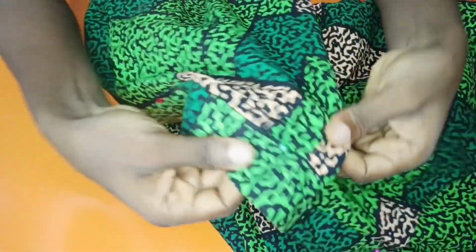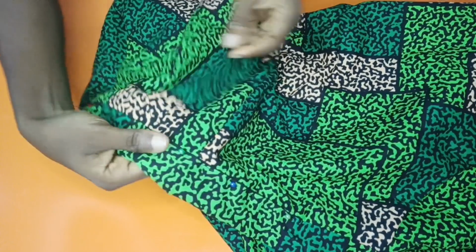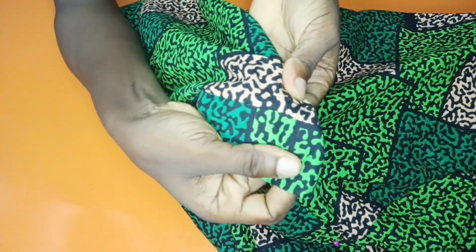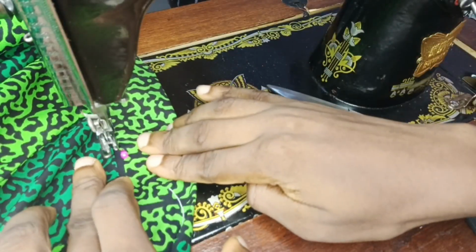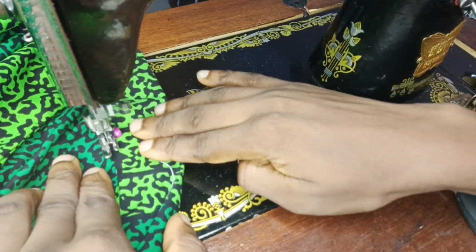So you're going to take it to your sewing machine on the front side and try to stitch in the ditch, in the previous stitch that you've made inside there. This will give you a very neat finishing. In fact, your seam will not be seen. So this is just what I'm showing here, stitch in the ditch.